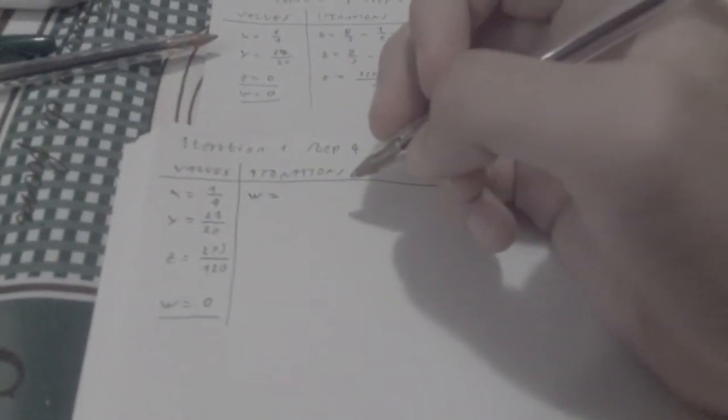So basically w is actually equal to 7 over 2 minus 1 over 4 times 1 over 4, minus 1 over 4 times 293 over 120. So 293 over 120 is our value, our estimation for z.